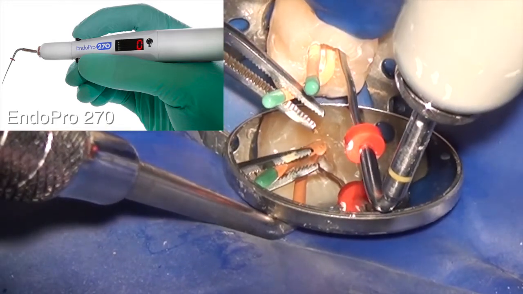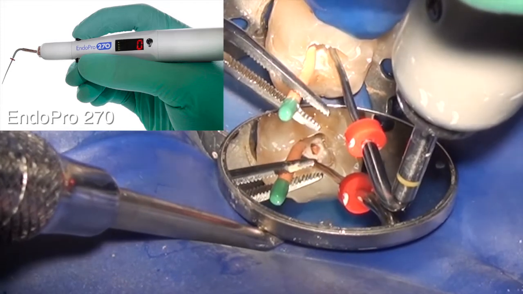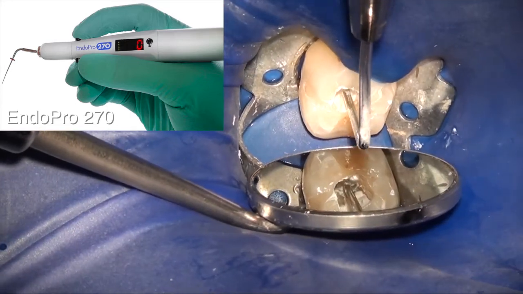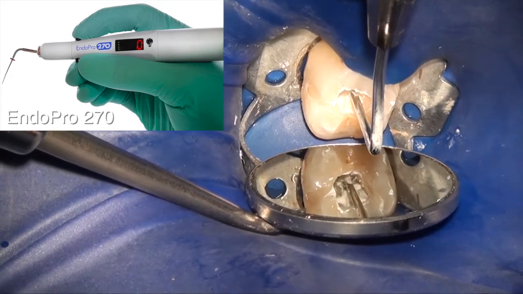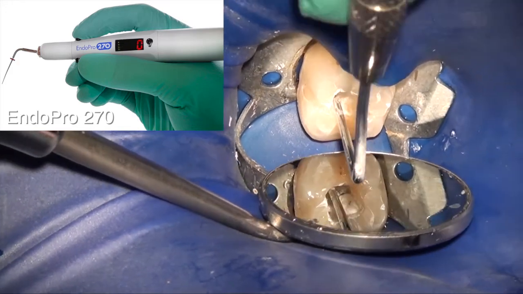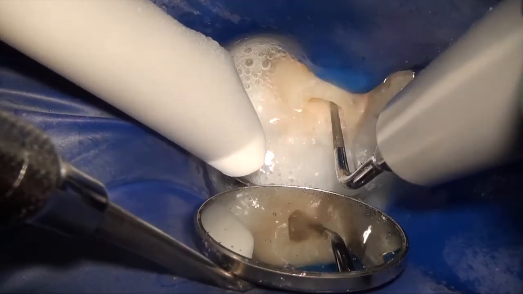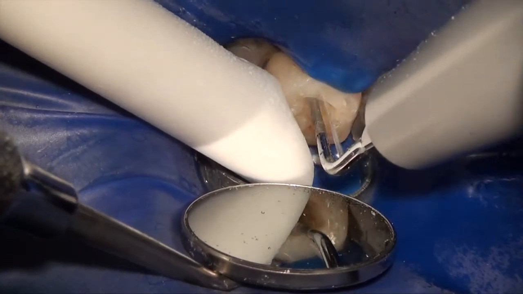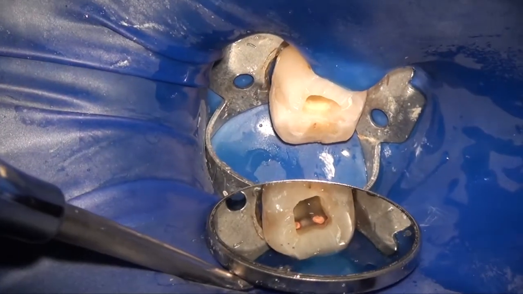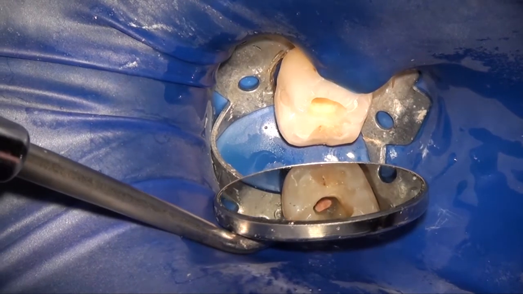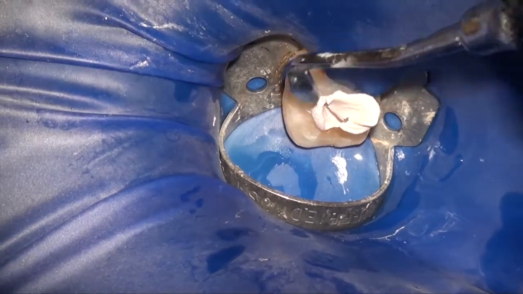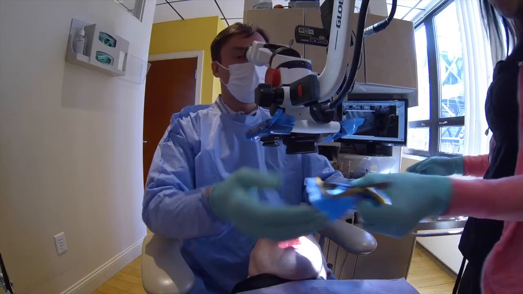And now, as you can see, just using the Endopu 270, all I'm doing is cutting across right at the level of the canal orifice. I don't cut into it, but rather activate it and then cut across. Then I'm using the ultrasonic here with water after doing a number 9 and 10 condenser. And you can see very quickly with the ultrasonic, it removes all of the sealer from the canal floor.